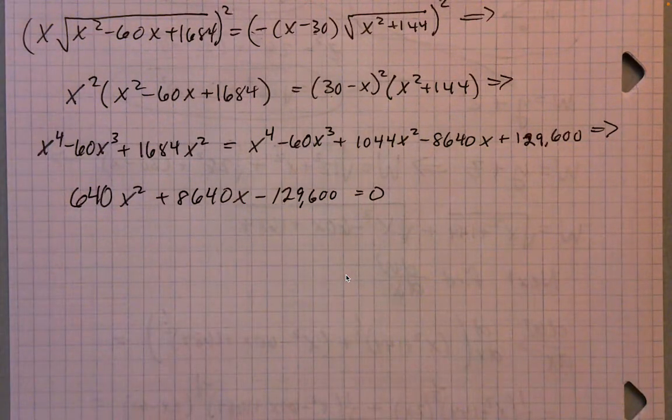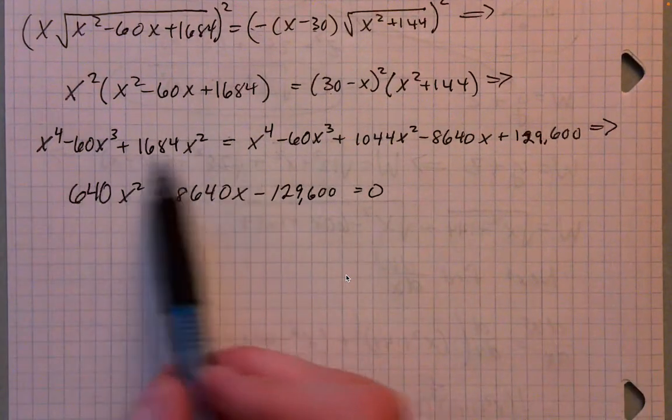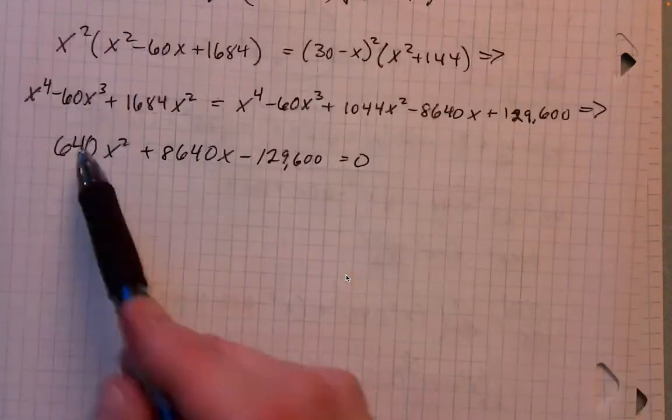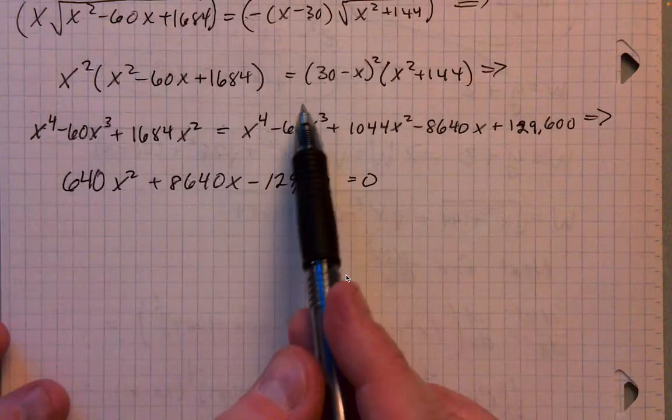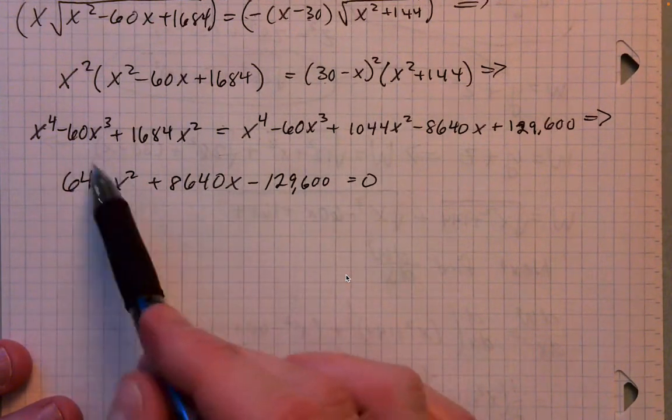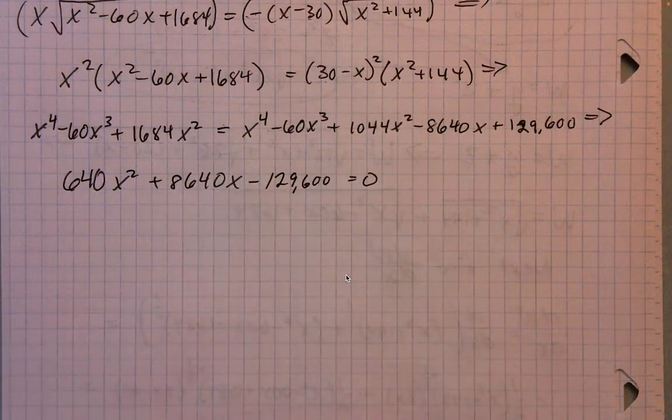I mean, you can see this is just algebra, right? You're just combining like terms. The x to the fourths drop out, the x cubes also drop out. The x squareds combine to get you this guy, 640, and then the other ones are basically the same, untouched.